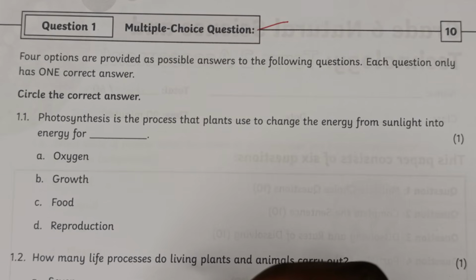Today we will be going through a question paper of natural science and tech for grade 6.